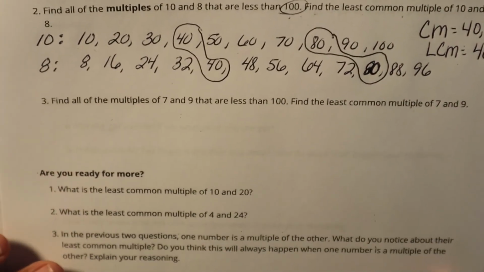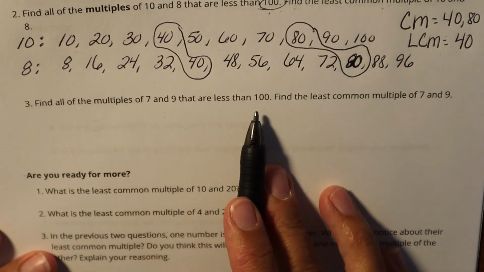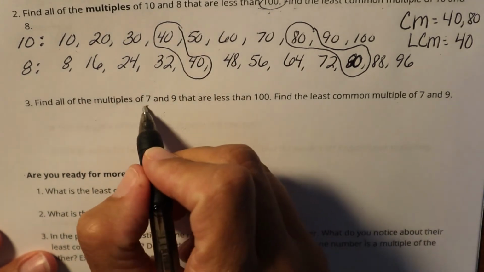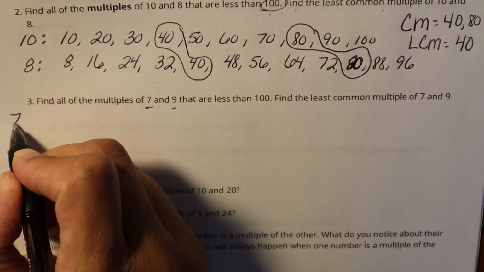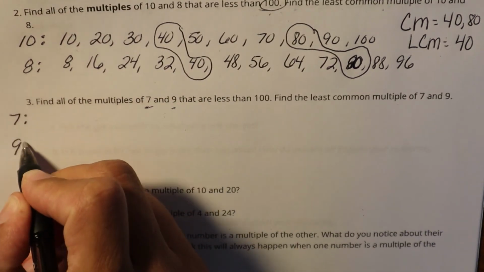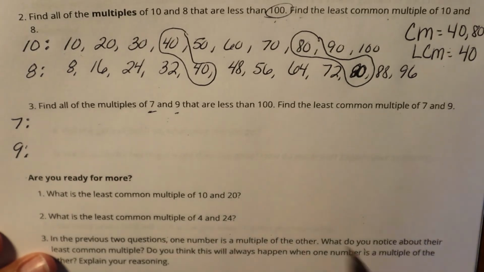Let's try another practice. Find all the multiples of 7 and 9 that are less than 100. Again, 7 and 9 are kind of small numbers. I'm going to go ahead and make the list because I'm just having to find the least common multiple. They're not having me do anything else. So there's my 7, there's my 9. Okay, so now we're going to do 7s.